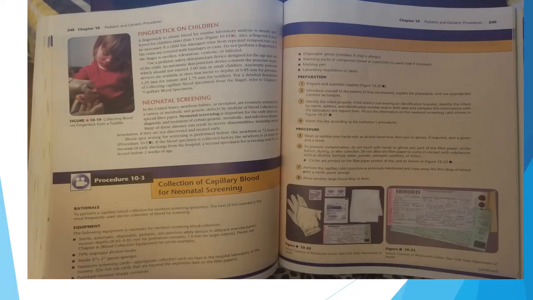Finger sticks on children. A finger stick to obtain blood for routine laboratory analysis is usually preferred for children under 1 year. Also, a finger stick may be necessary if a child has damaged veins from repeated venipuncture or if the veins are covered with bandages or casts. Do not perform a finger stick if the finger is swollen, edematous, cyanotic, or infected. Use a pediatric safety skin puncture device designed for the age and size of the child.